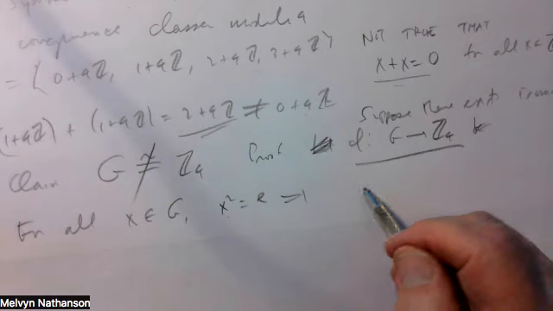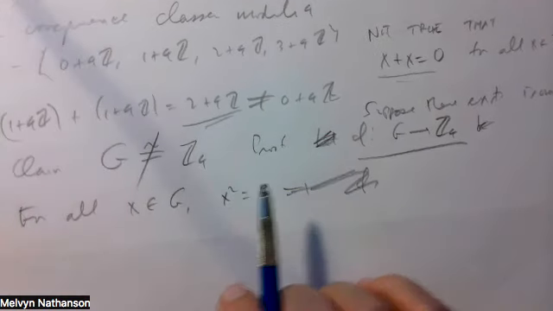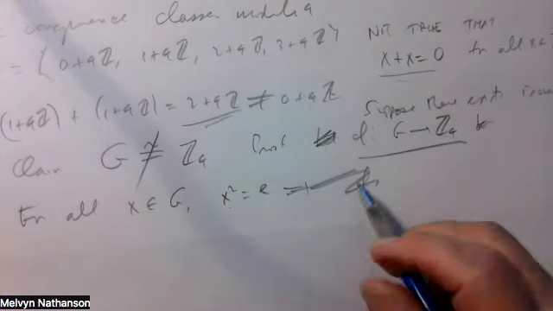So phi from G to Z4 is a bijection. It's one to one and onto.